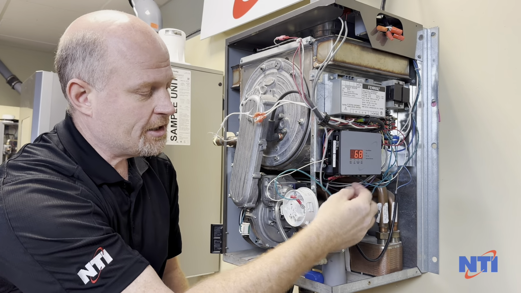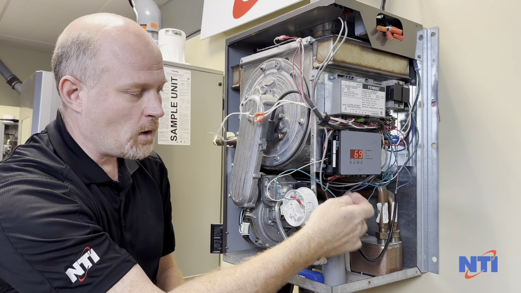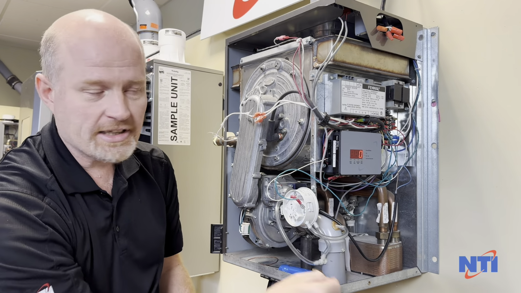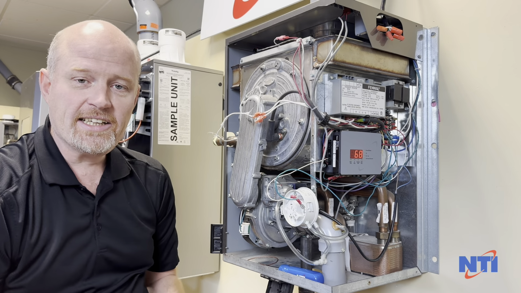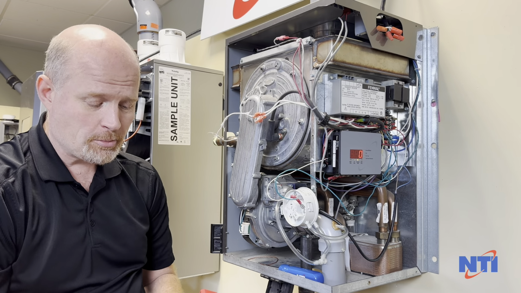If you follow that back and you're sure you've got a good ground there, and if you're not sure, you can actually make your own ground wire by putting a wire here and just screwing it to the cabinet of the boiler. The next thing is going to be to verify that the 120 volts is consistent and proper.